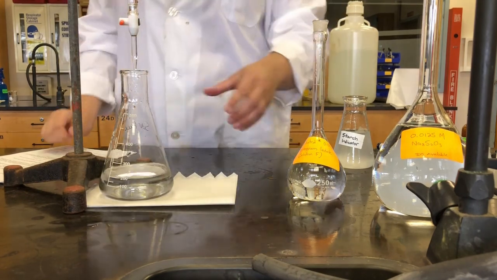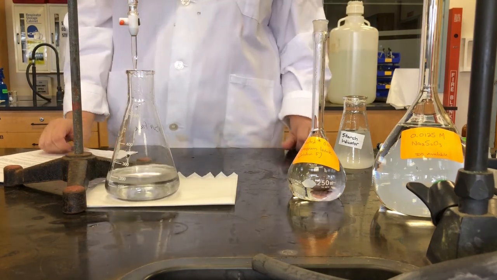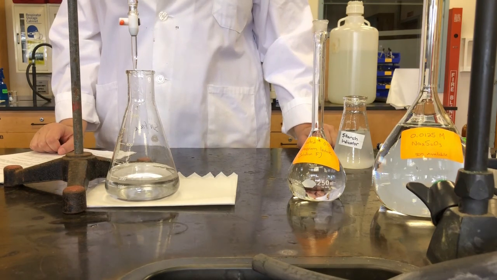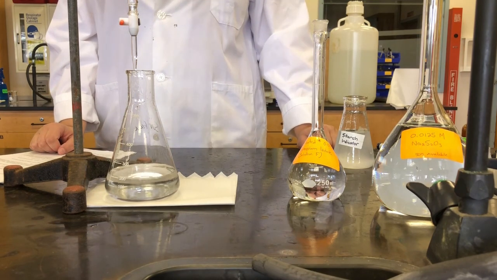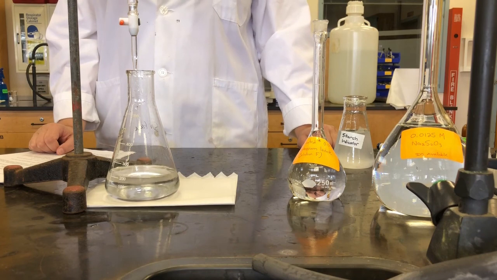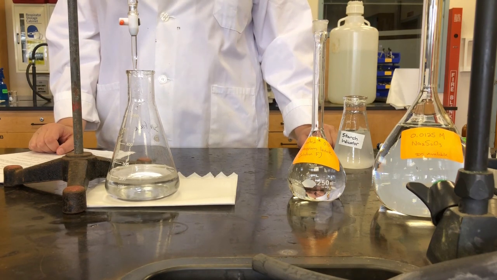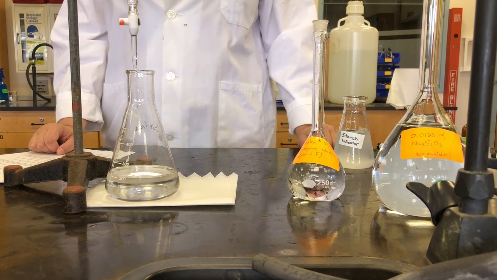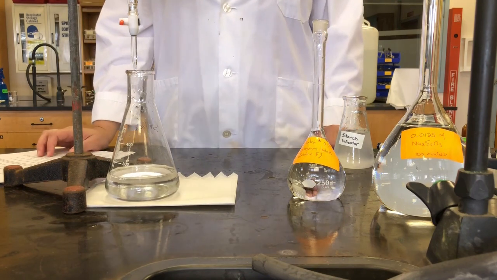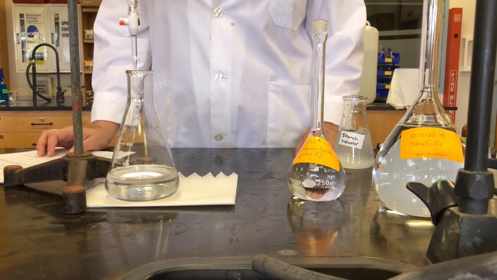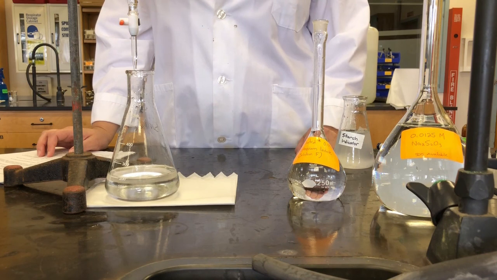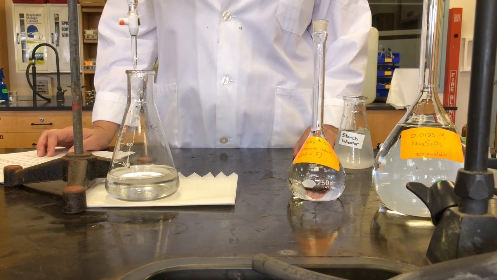There we go. So now we have a clear, colorless solution. So that's the end point of our reaction. Okay, so that's the titration we're going to use to standardize our sodium thiosulfate, and that will allow us to calculate the concentration of that sodium thiosulfate, and then we're going to use that to titrate our samples.